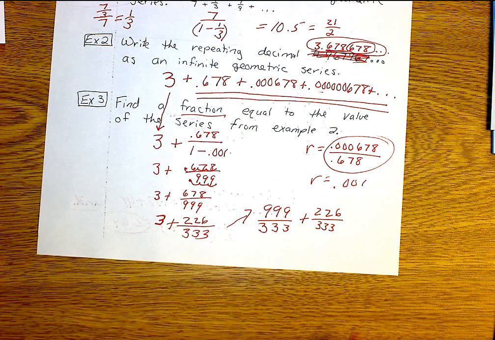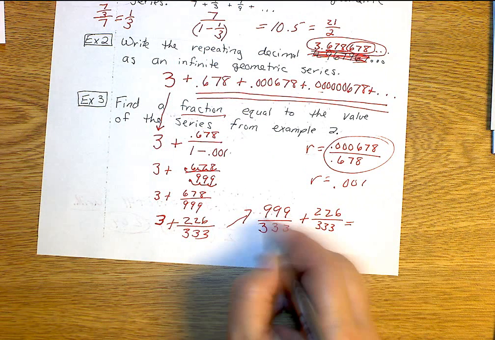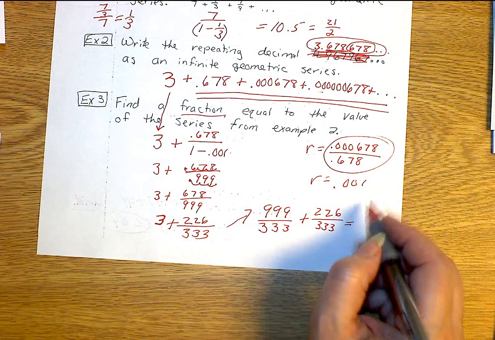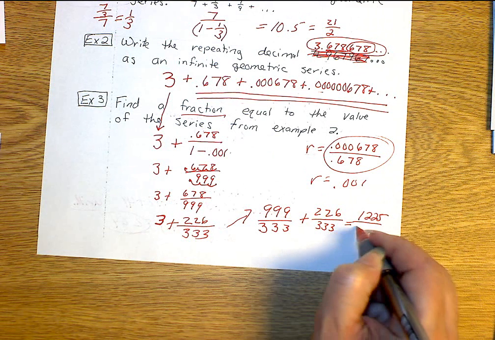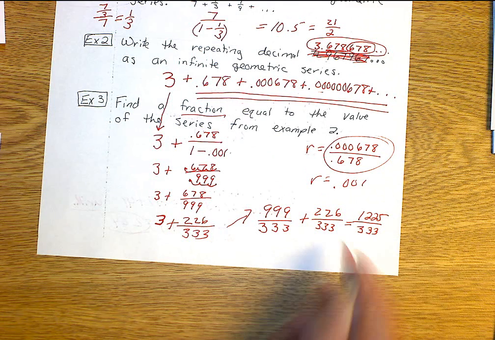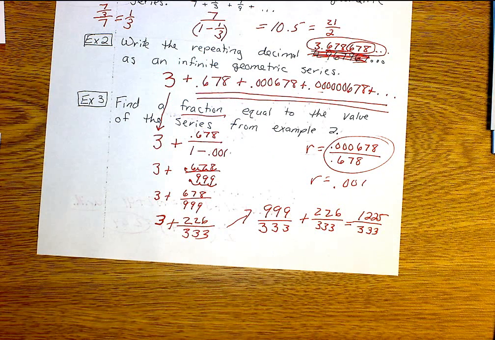Last, I just add across. You get 1225 over 333. Can't you just multiply 333 by 3 and add 226 and put it on top? Yeah, it's the same thing.